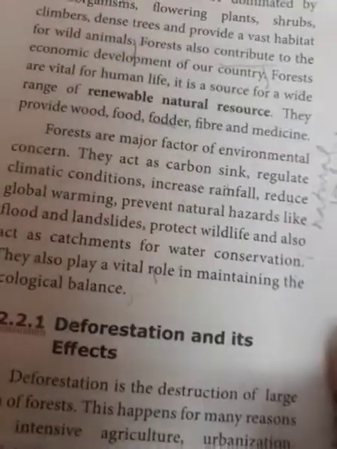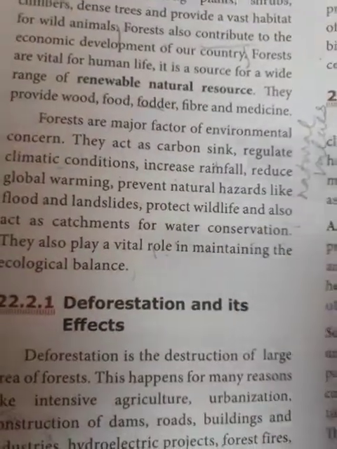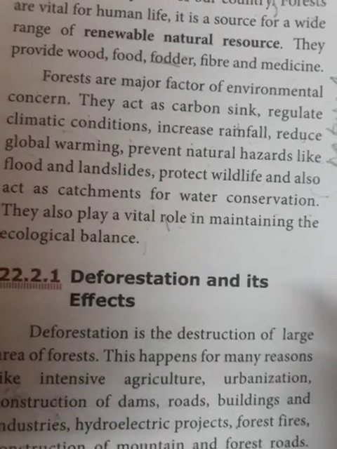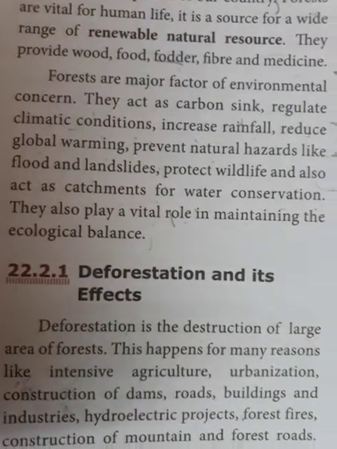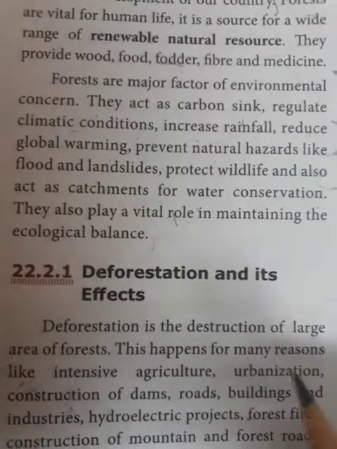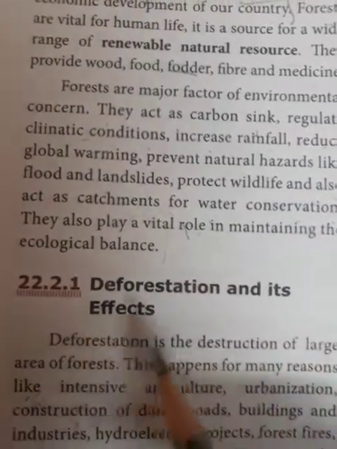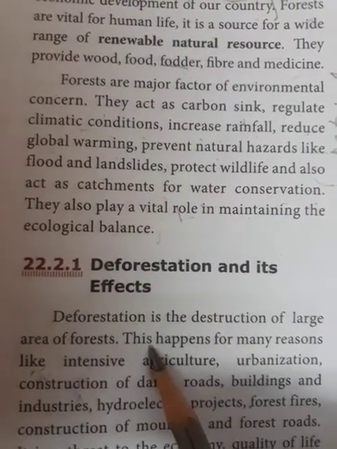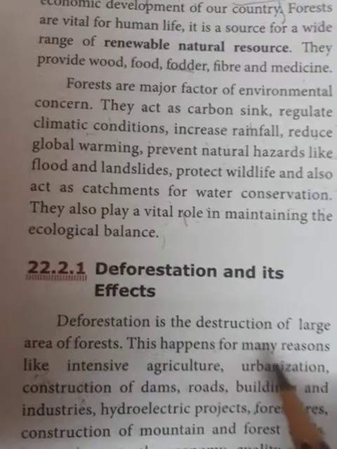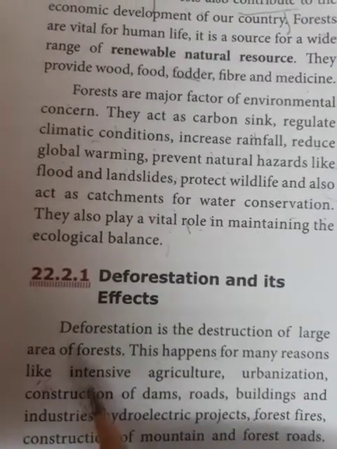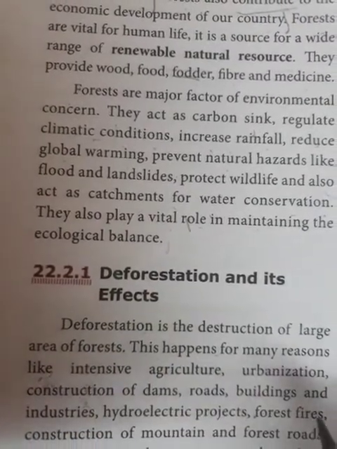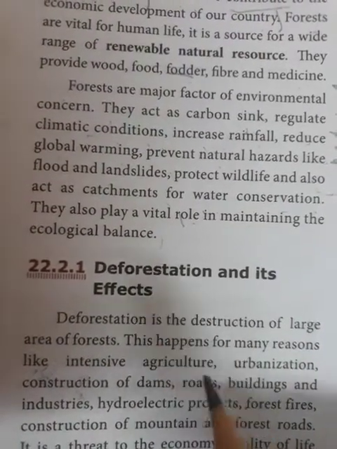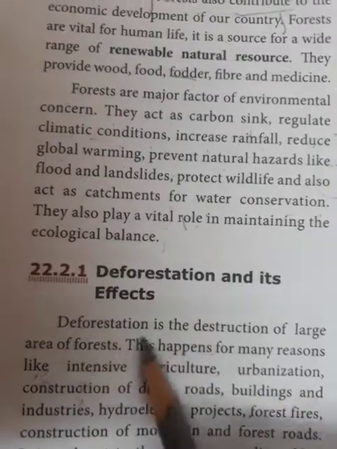Now next part, we are going to discuss deforestation and its effects. Deforestation, the meaning we know. Here in this context, we will be discussing two opposite words, deforestation and afforestation. So what do you mean by deforestation? Deforestation is the destruction of large areas of forests. This happens for many reasons. Nowadays, the deforestation rate is increasing. That means removing the forest cover from the earth is called deforestation.